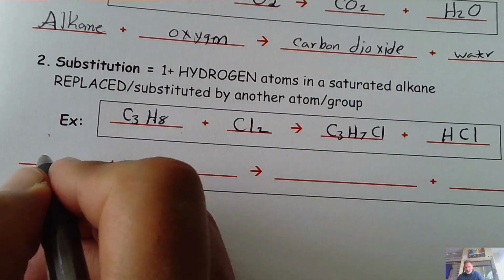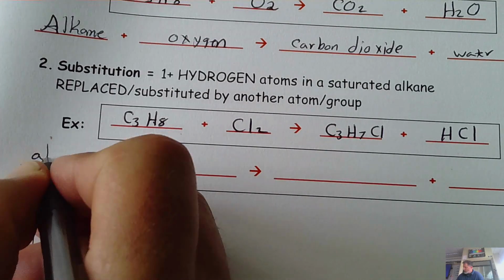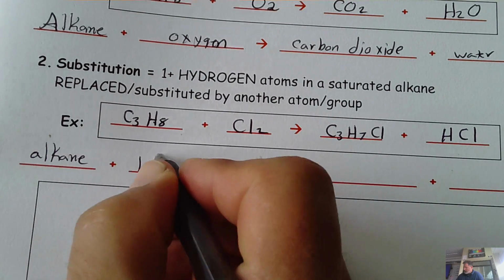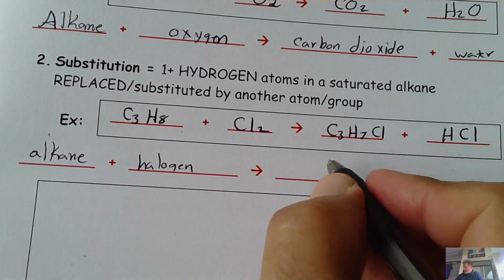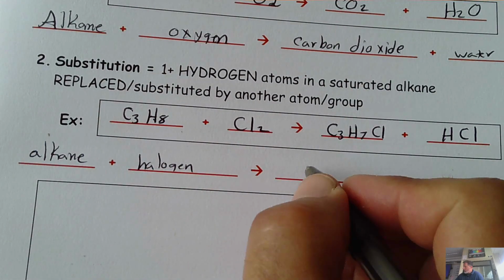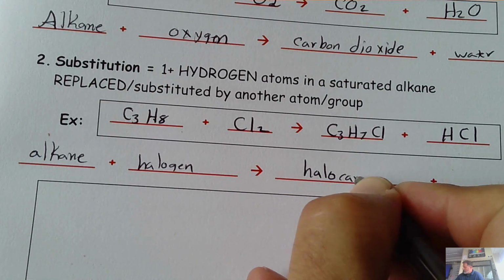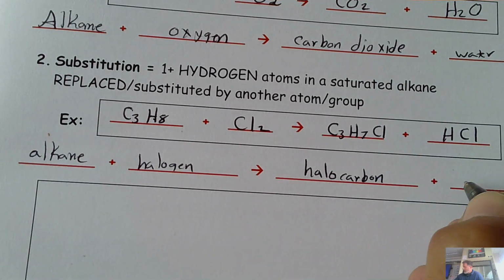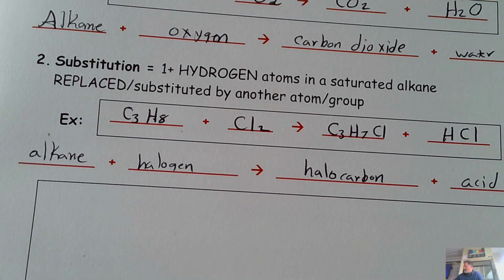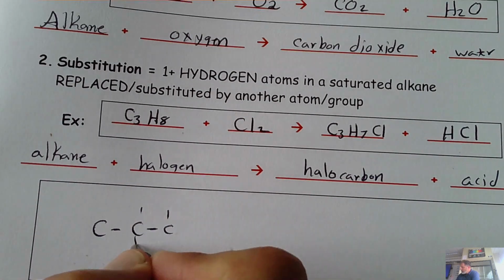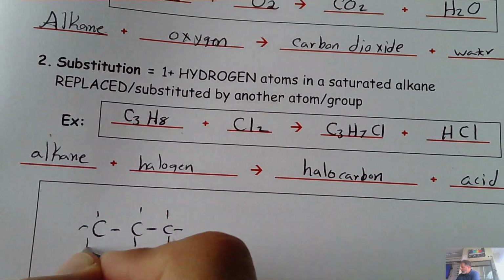So what is substitution? In this case, we started with an alkane. We add a halogen. We get what we call a halocarbon and an acid. That's for a halogen substitution. What's happening chemically, and this is why I had you make models, is we start with our propane.